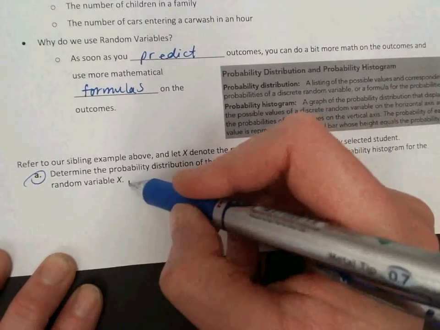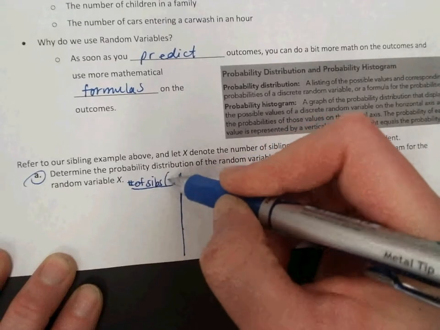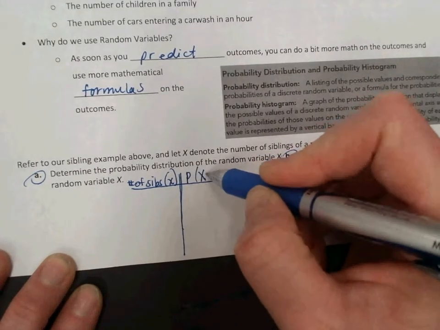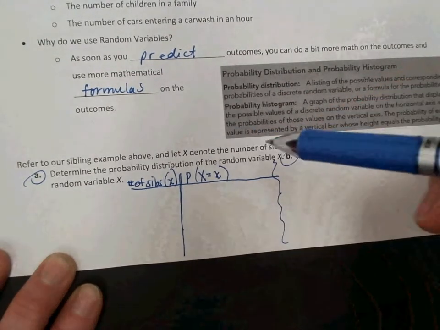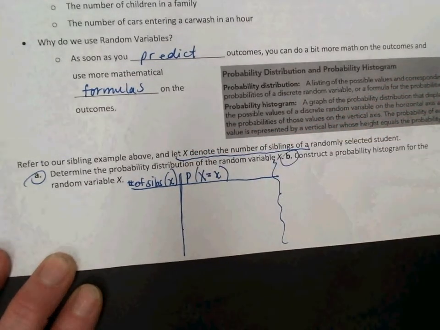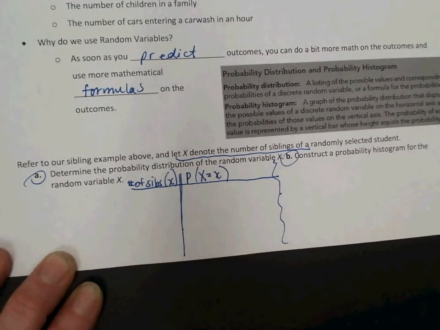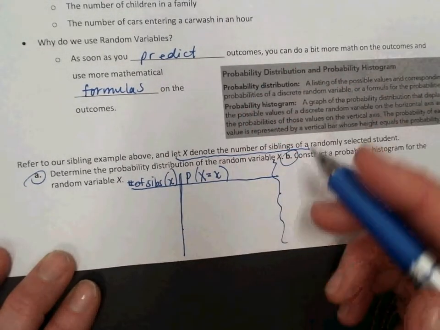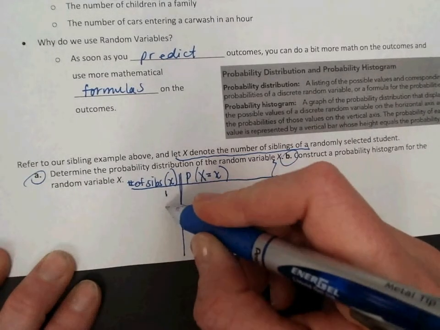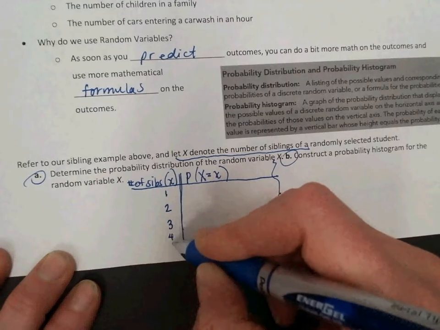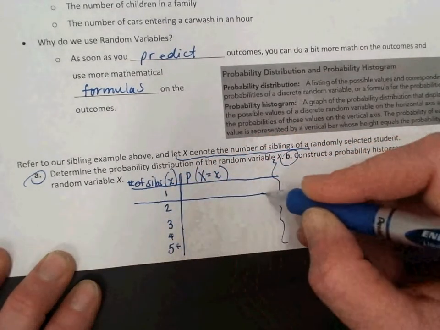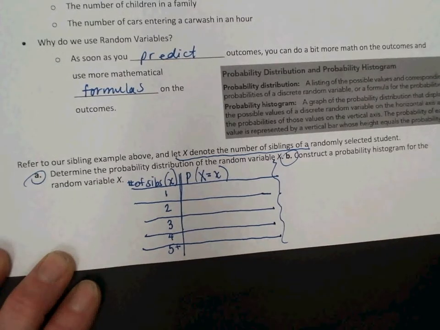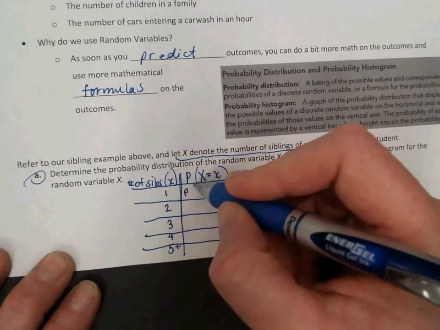So we have number of siblings, which is going to be the lowercase letter x, and we have the probability that our random variable X, see how this is already defined? Let X denote the number of siblings. So when we were talking about probability in Unit 4, we first started off by defining the variable, and same thing here. So for the number of siblings, I'm going to scrap 0 since no one had 0. And we'll just jump to 1 sibling, 2, 3, 4, and 5 and up. So then the probability that X equals 1.